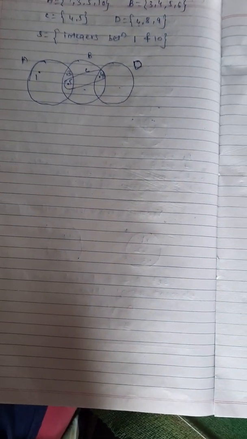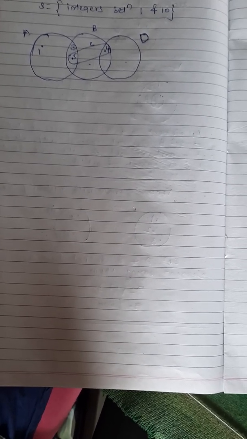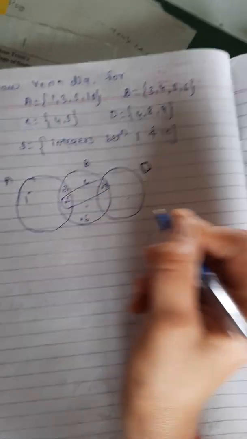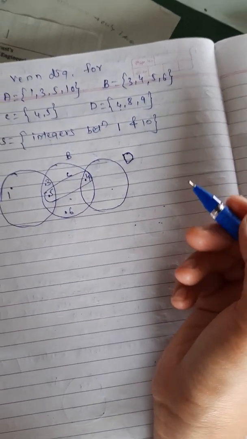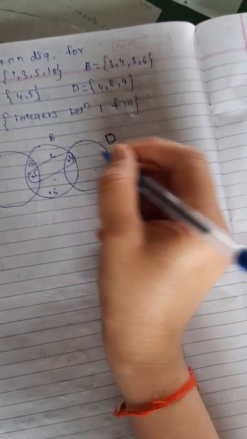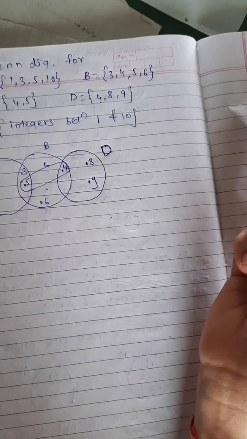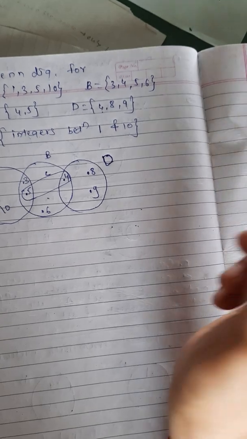Now next is 4, 5 complete. 5 is present between B and C. Then next is 6. 6 is present in B only. So here is 6. Then 7 is not there. 8 and 9 present only in D. So it is 8 and 9. Then 10 is present only in A. So this is the Venn diagram.